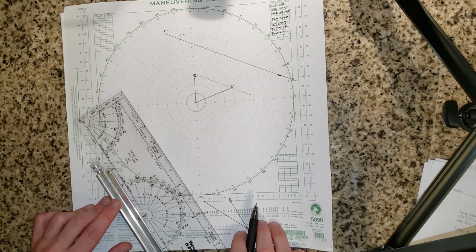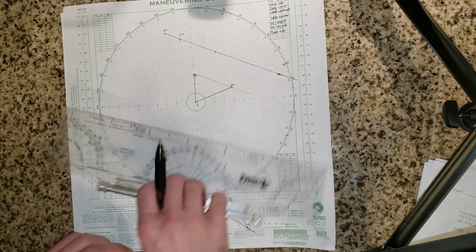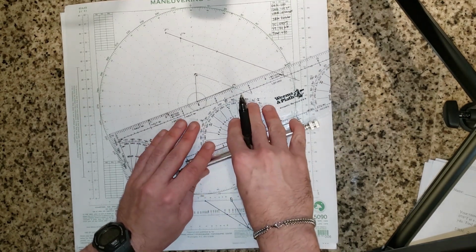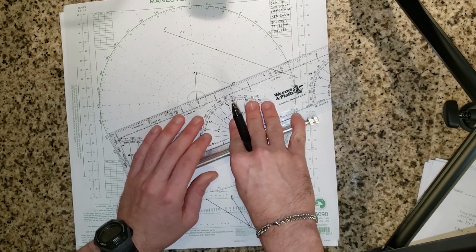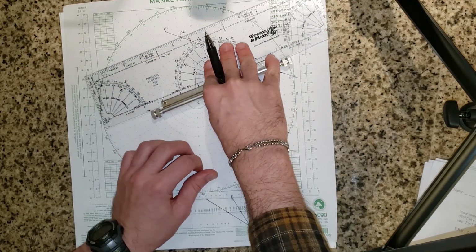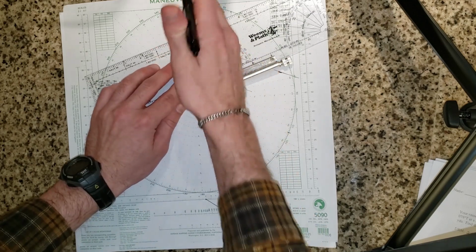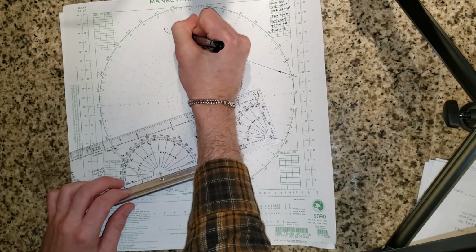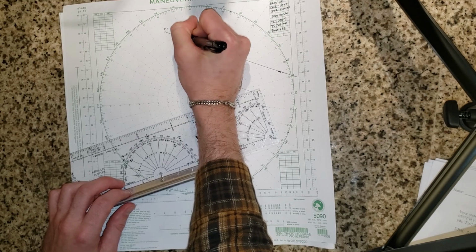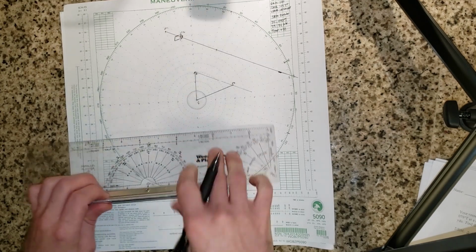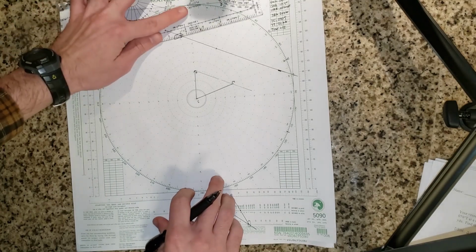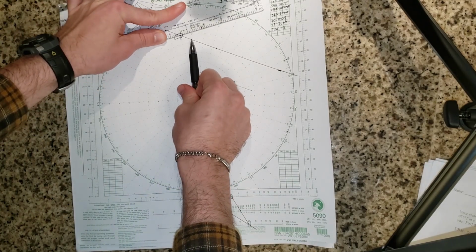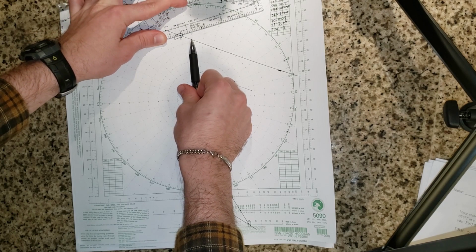What kind of situation is this? Well, we know the contact is on a true course of 070. We can parallel their true course line back to M2. Draw a little ship. All right, so the contact is driving this way. We are driving this way. That looks a lot like a crossing situation.